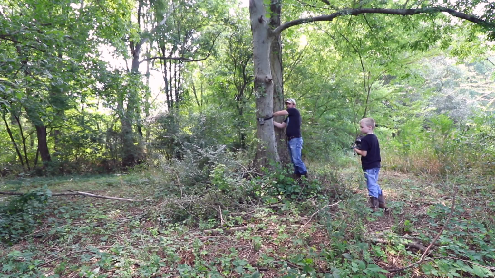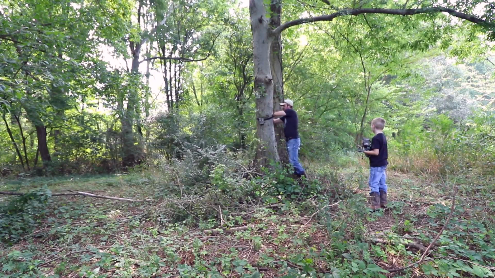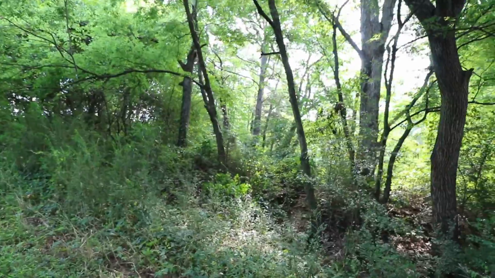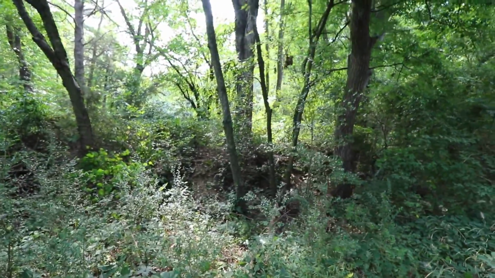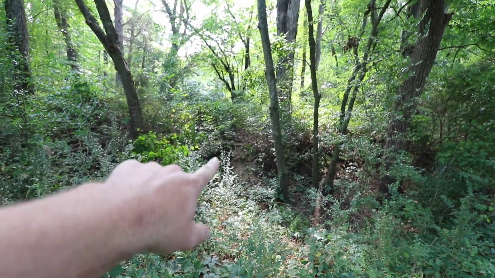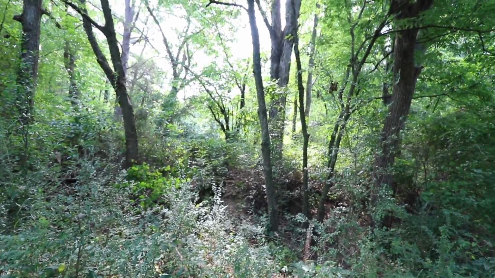I've also seen bear scat back here, so. And with the ground as dry and hard as it is, it's hard to see any tracks. There appears to be a common pathway right through there. Let's see it. So should we go over there?